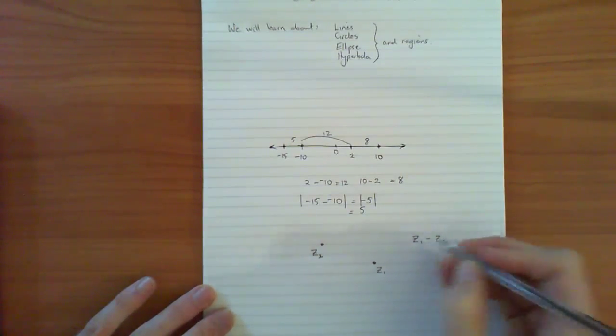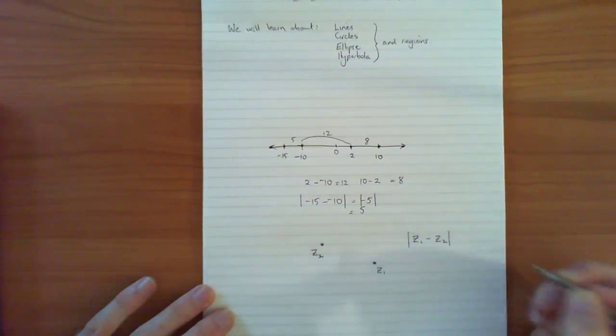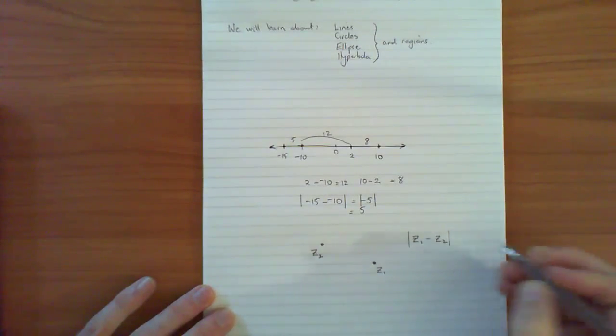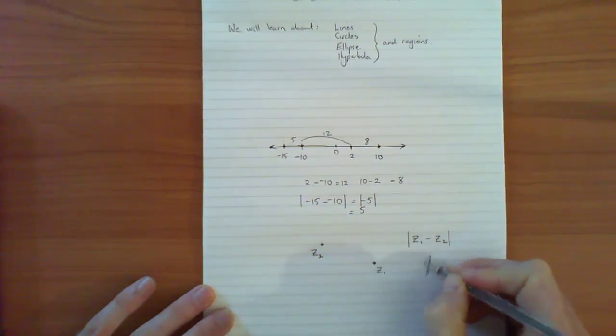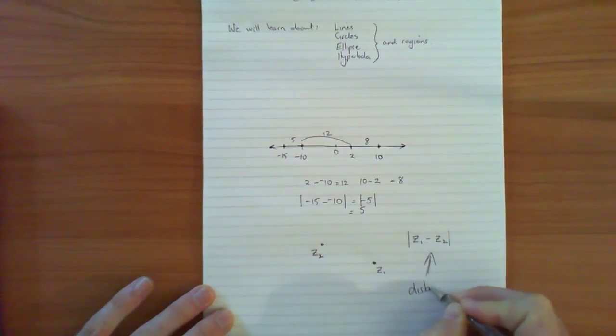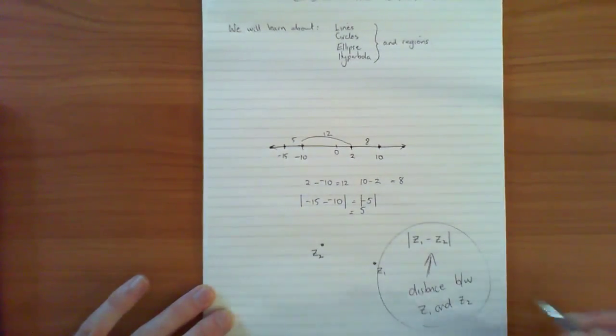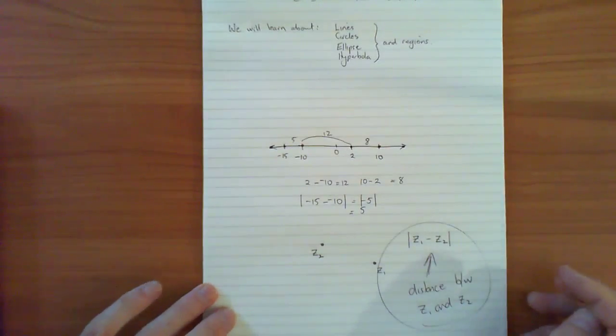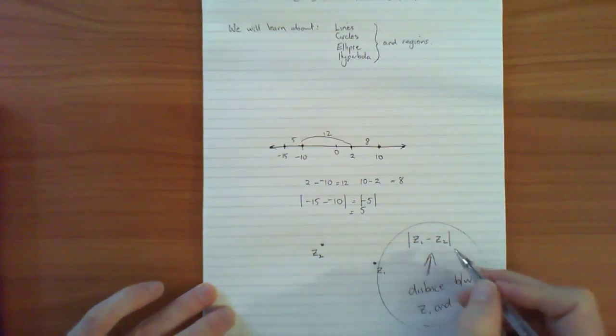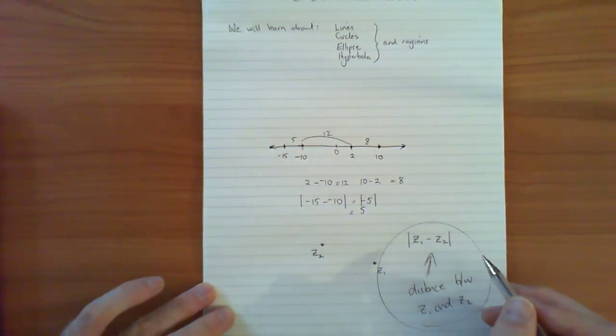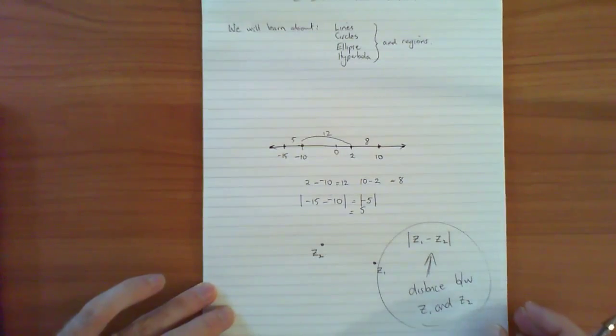But knowing that we could get a negative answer there, we take the absolute value of that. So the magnitude of Z1 minus Z2 is the distance between Z1 and Z2. That is a really important point that you need to understand as we go into looking at conics on the complex plane. Z1 minus Z2 is the distance between Z1 and Z2.